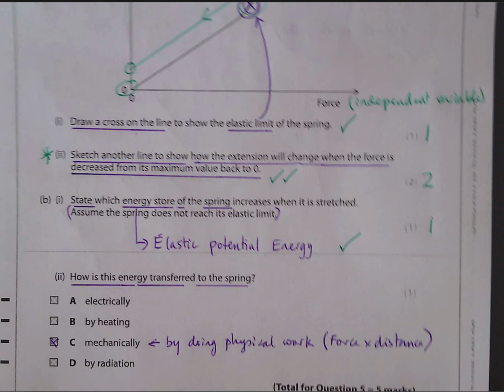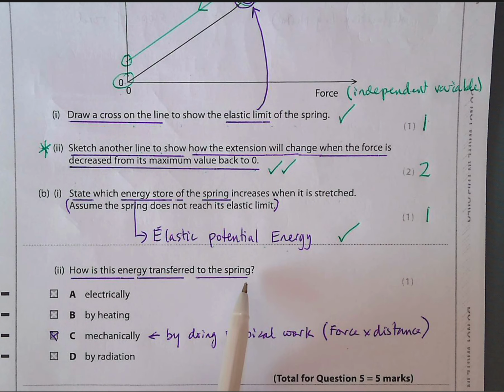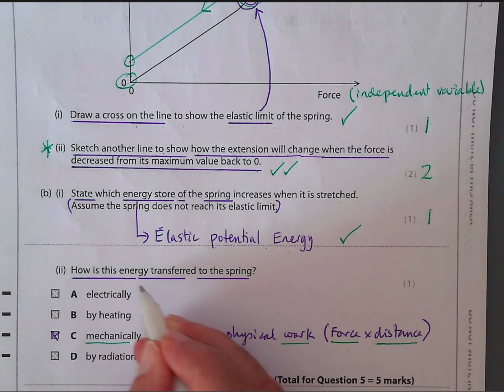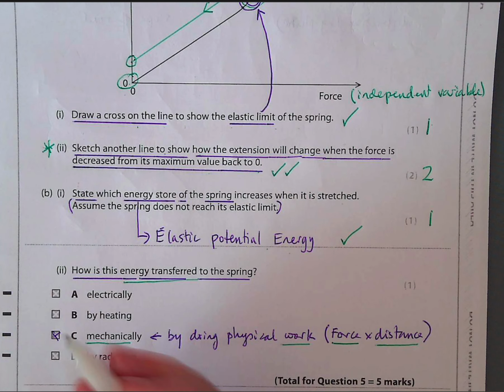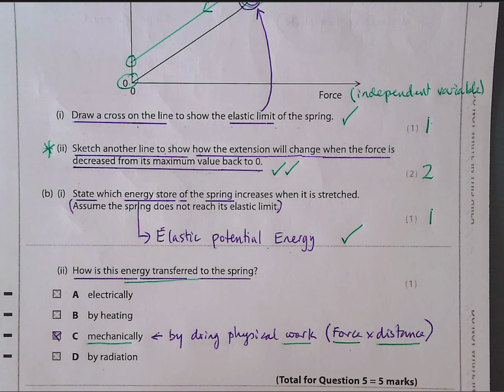Then, this is now the energy transfers topic. How is this energy transferred to the spring? Well, we were doing physical work on it. Physical work means force times distance. That's the work done. So whenever anything does physical work, we say it's a mechanical energy transfer. We didn't do it electrically. We didn't do it by heating. We didn't do it by radiation. Simply by reading those 3 words, I think common sense would tell you that we need to tick the mechanical method. So again, you need to make sure you revise the energy topic.